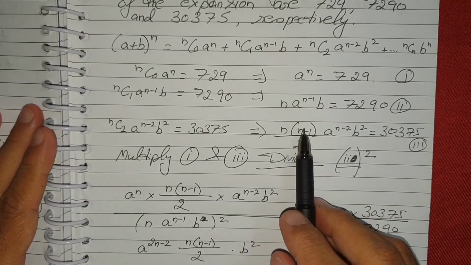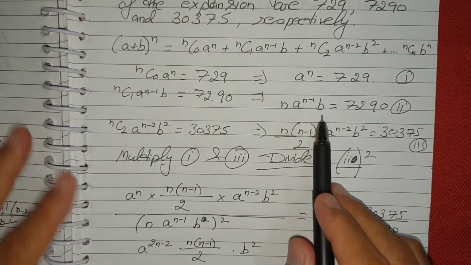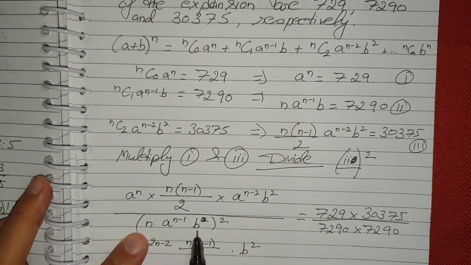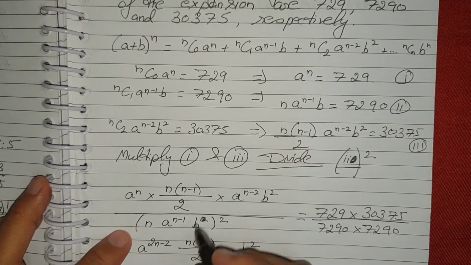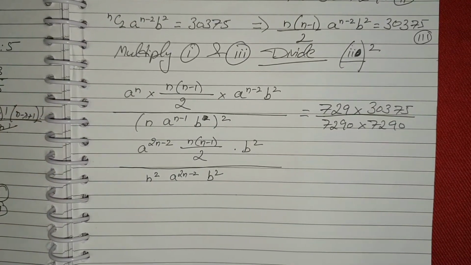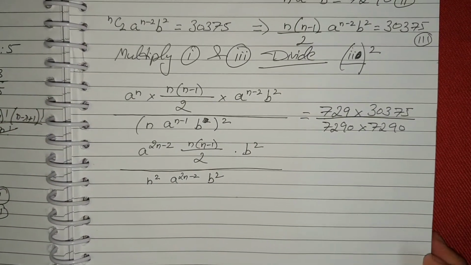Sorry, the equation 2 is a n minus 1 b, and then squaring it. I am sorry for this. This involves a large amount of calculation.